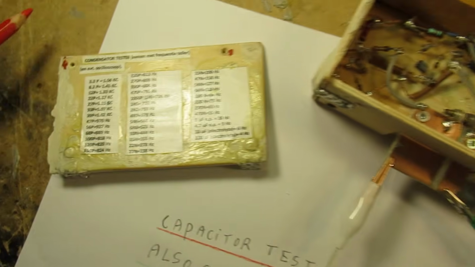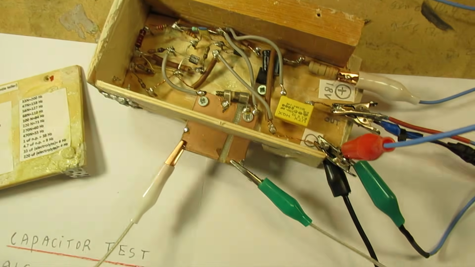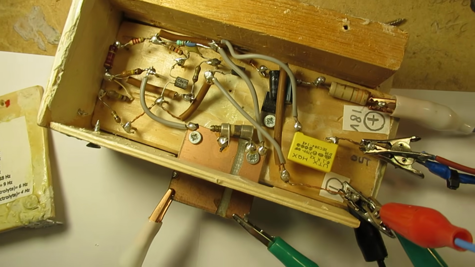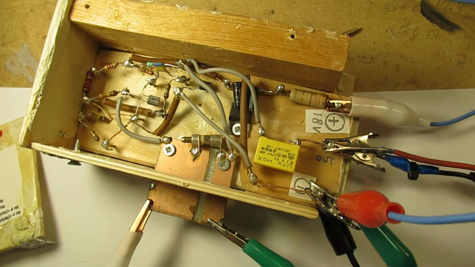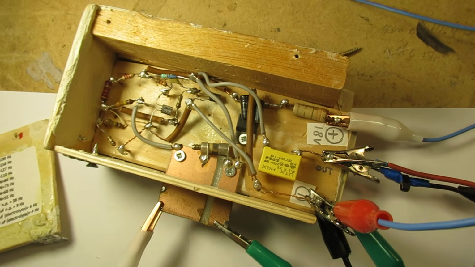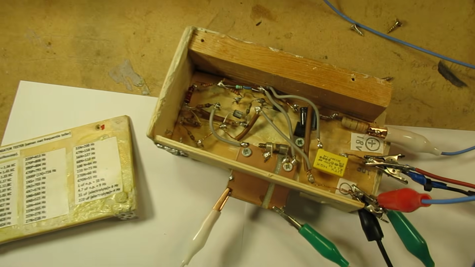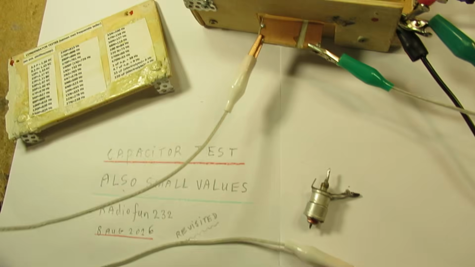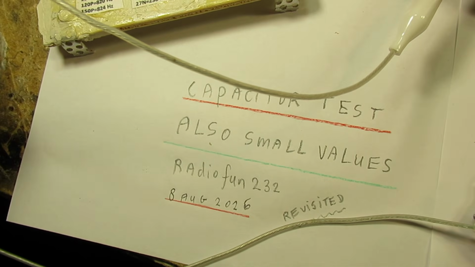But anyway, let's look inside my circuit that I published quite a long time ago. I will give the link and the schematic in the description of this video. So, this is the aim of the video, a capacitor test also for small values.